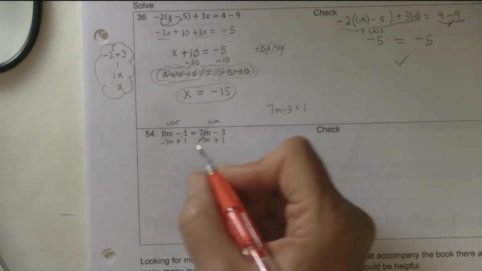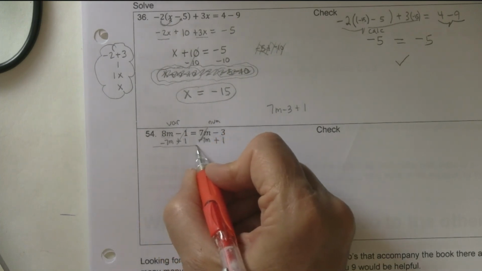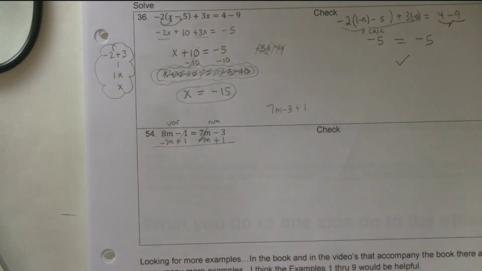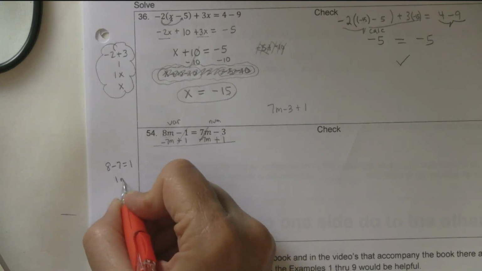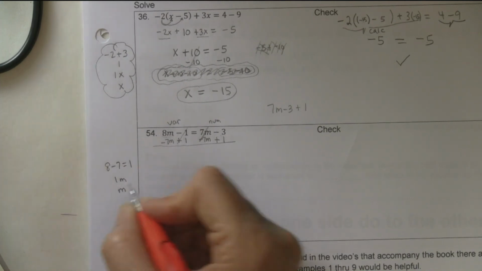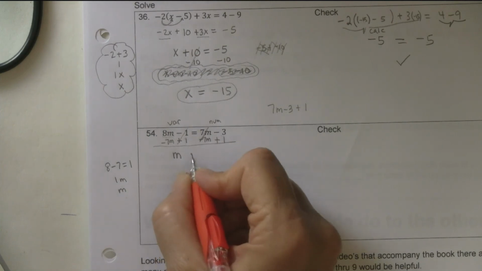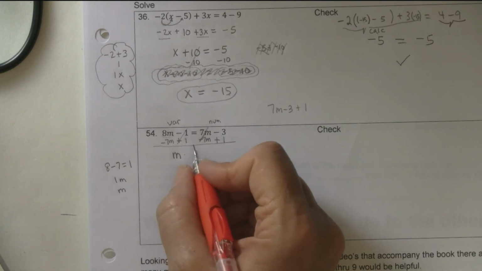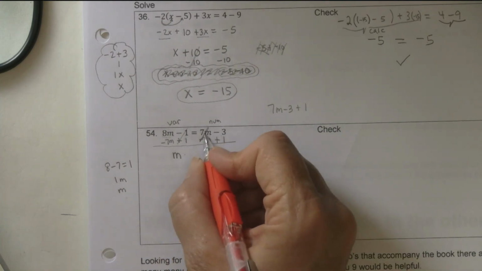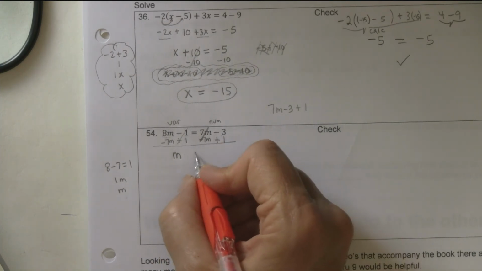But the good news, friends, is that if you carefully do this by separating them, you're going to get like terms all lined up with one another. So I have 8M take away 7M. In my little head, I'm thinking 8 take away 7 is 1, and that's 1M, which is M. So this is M, that's 0, and M plus 0 is M. This is gone, right? 7M take away 7M is 0.